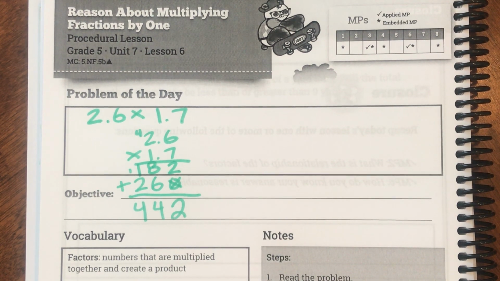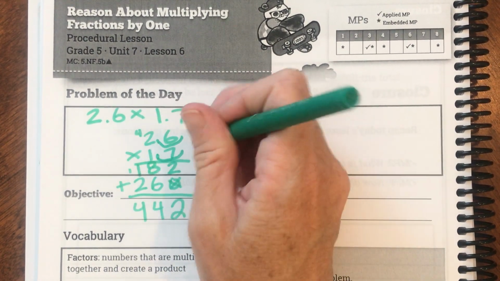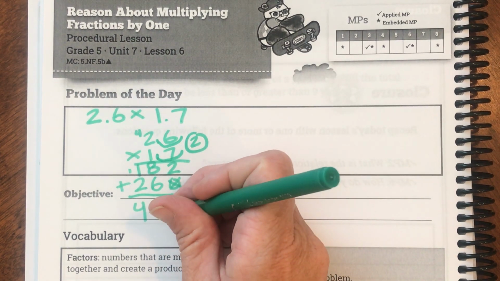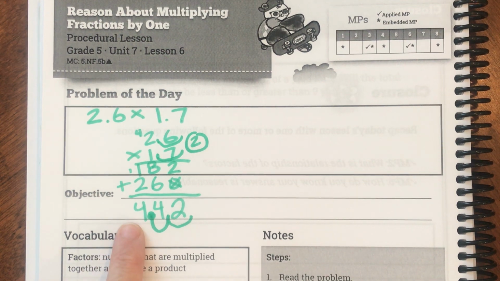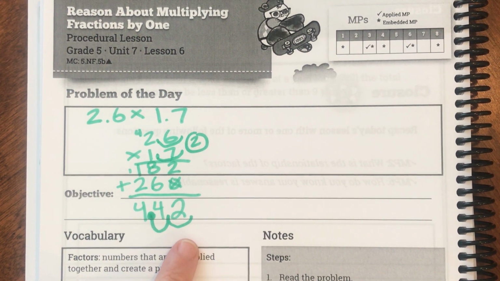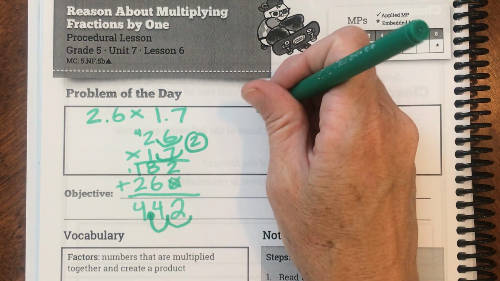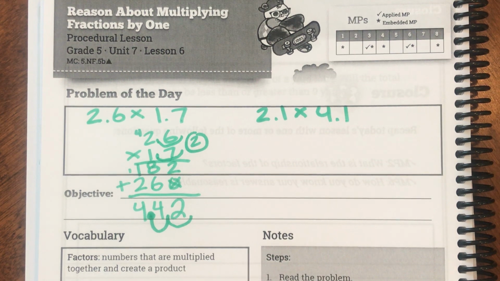This is the main part about multiplying decimals: I have to remember to count the loops, the decimal places. So in my problem, in my two factors, I have 2 loops, which means in my product, or my answer, I need 2 loops. So my answer is actually 4.42. Here is your problem to try on your own: 2.1 times 4.1. After you've completed that, let's get started on our lesson for the day.